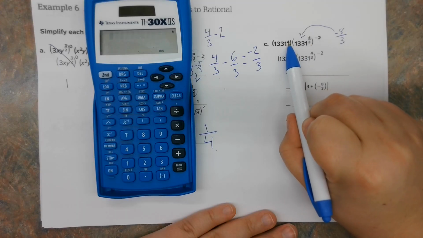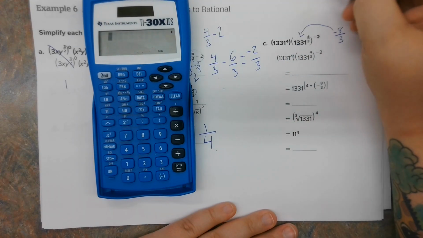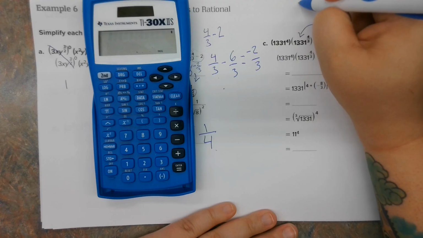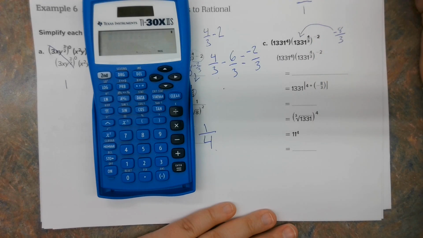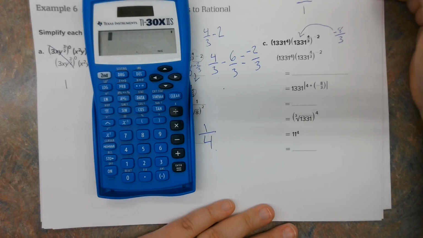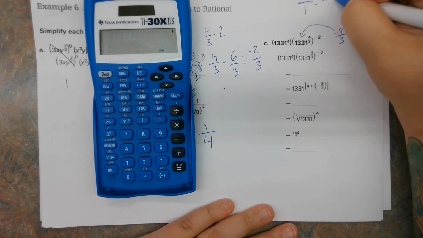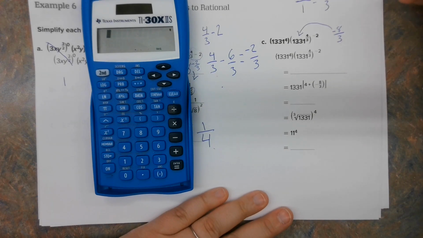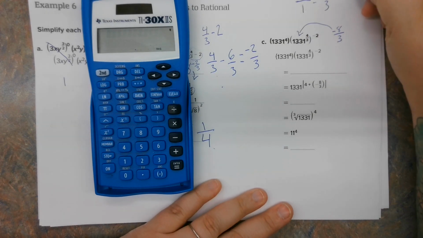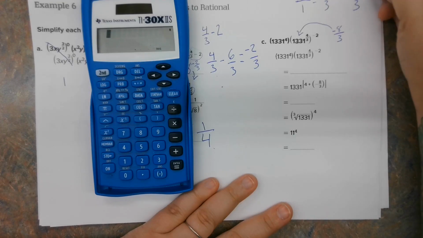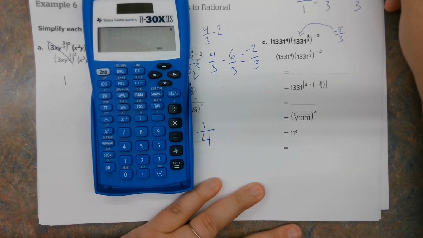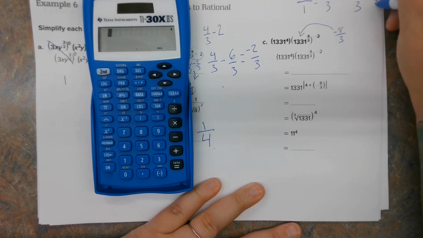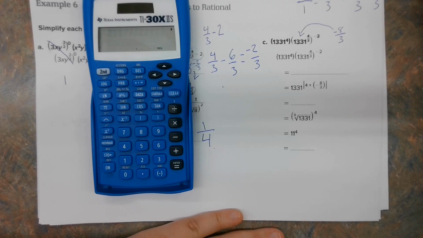I now have 4 plus negative 8 over 3. I'm just going to add them together. I'm going to have to change this. 3 times 4 is 12. So I've got 12 over 3. That equals 4. And then plus negative 8 over 3. What does this equal? 12 plus negative 8 is 4 over 3. So I now have 4 over 3.